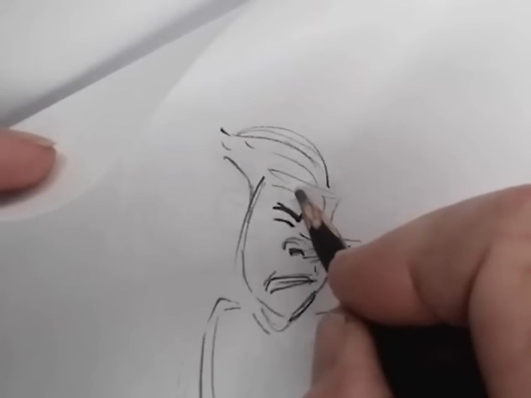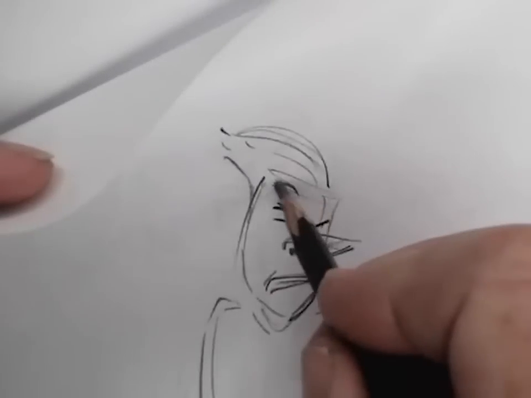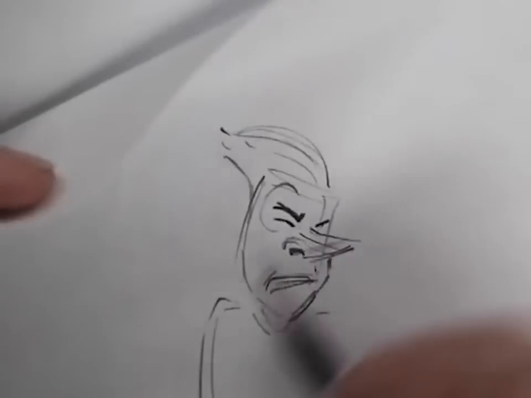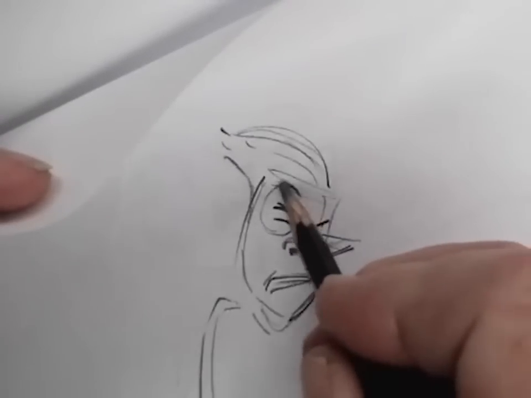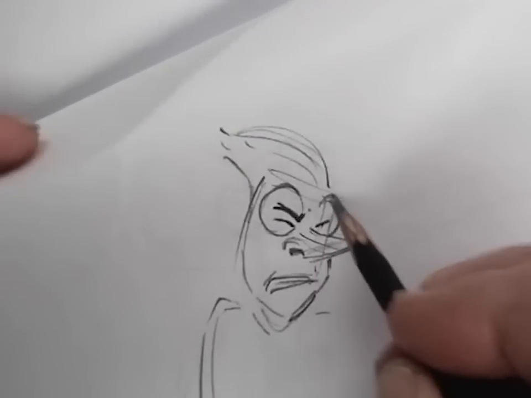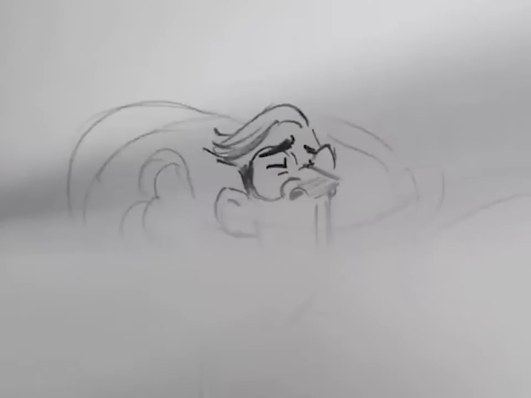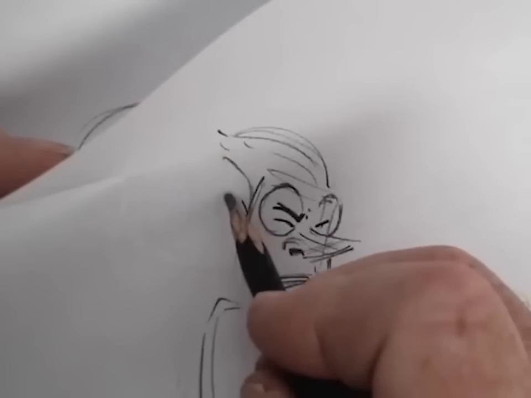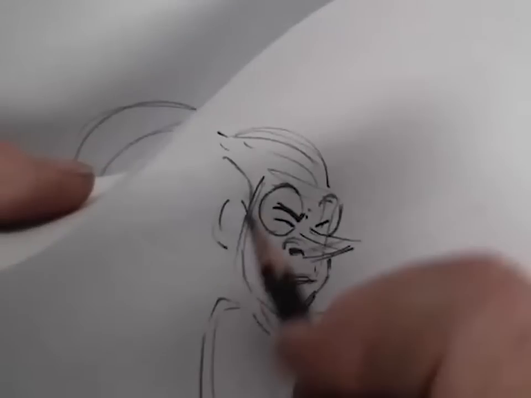And you know what? I might even float the glasses off of his nose. Give it a little reality to it. His glasses are way up here. Same with his hair, that would happen with his hair. And his ears, everything would be left behind.